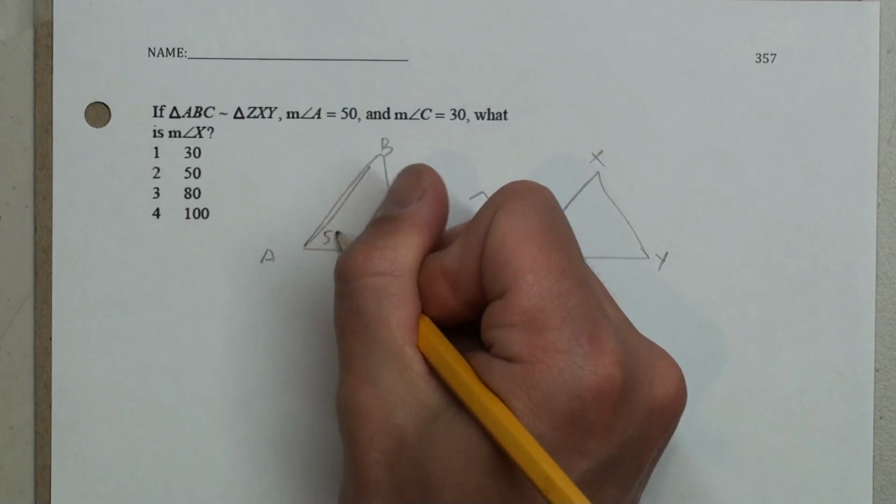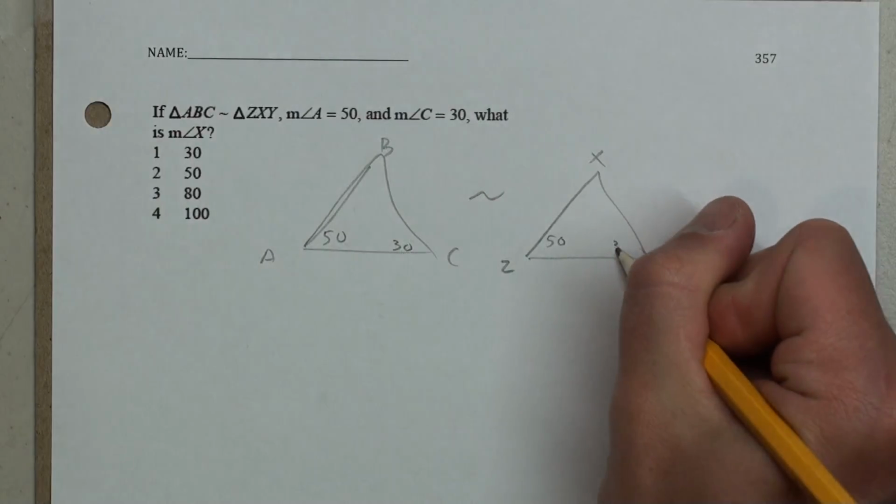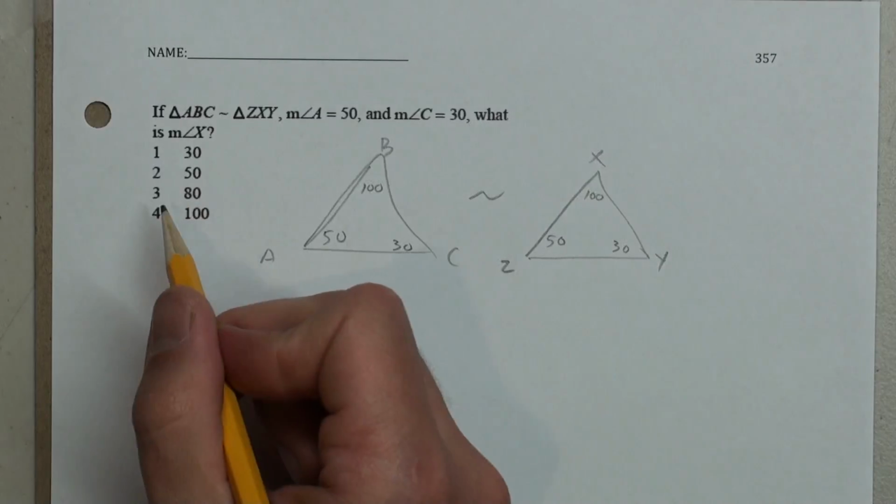A is 50, so then I know Z is 50. C is 30, so then I know Y is 30, and I also know this is 100, and this must be 100. So what is the measure of angle X? It's 100.